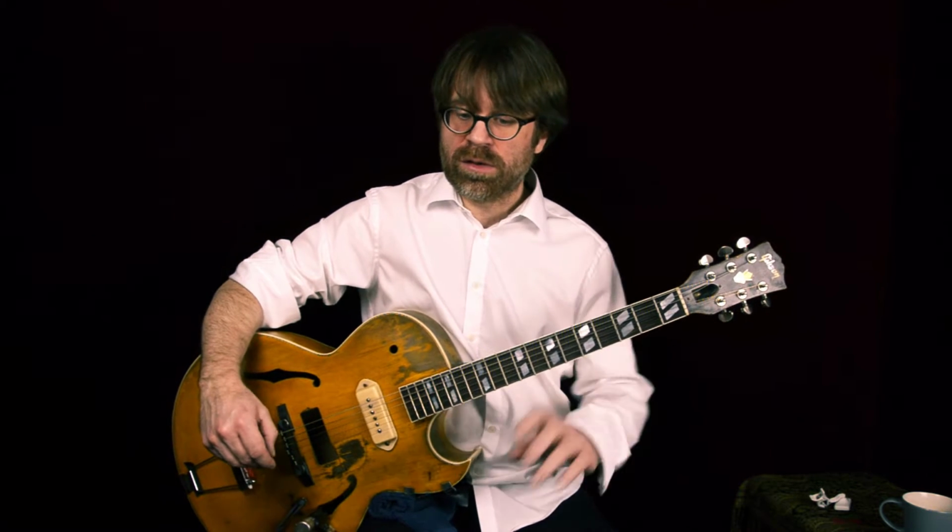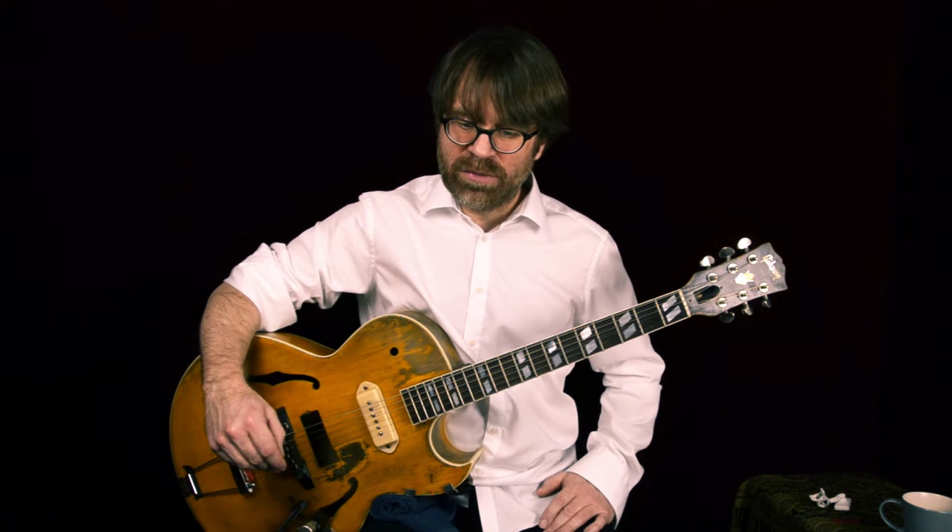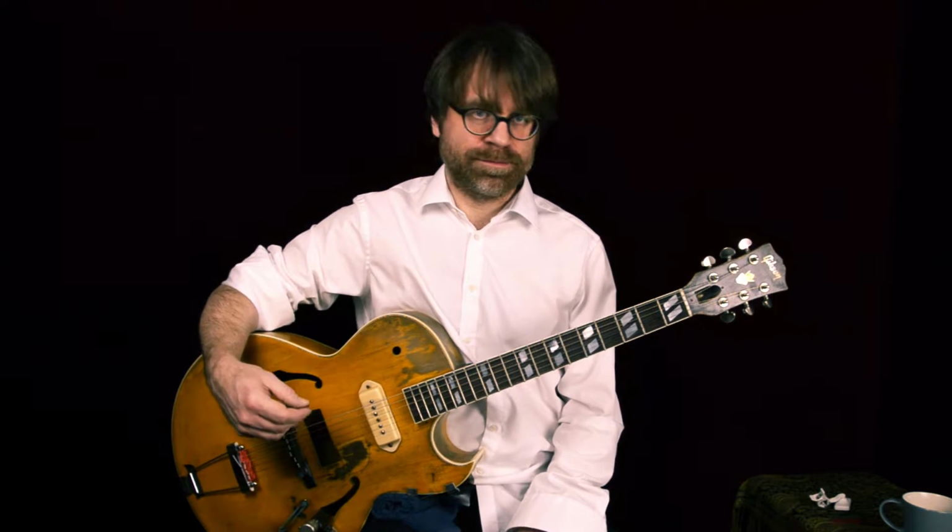Also, what's working nicely is this E minor 7 flat 5 chord, because E minor 7 flat 5 is just a G minor triad and has also an E in it, the major 6th. So it's like an inversion of the same notes.